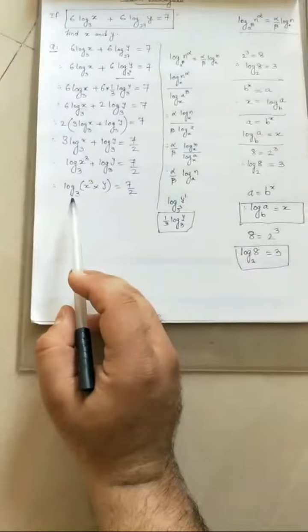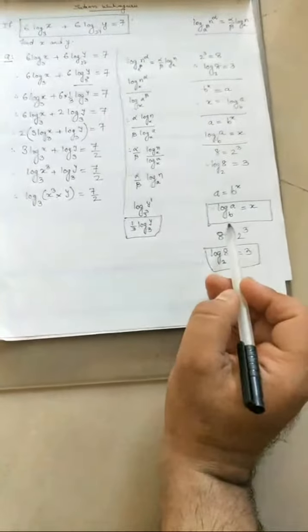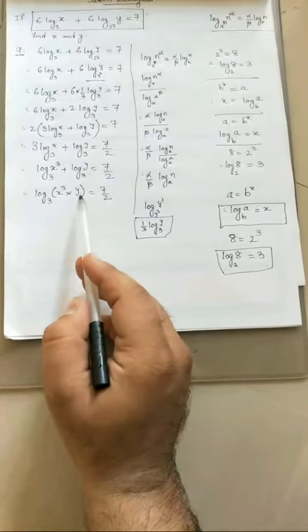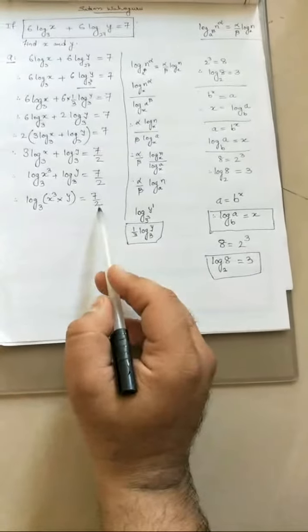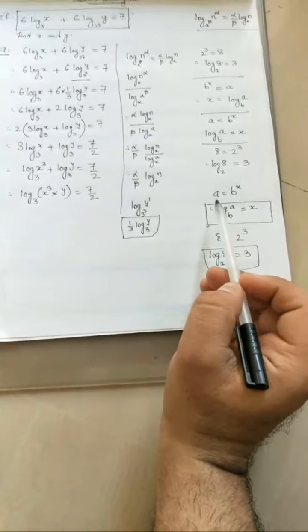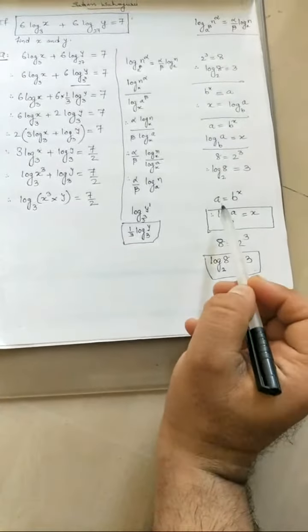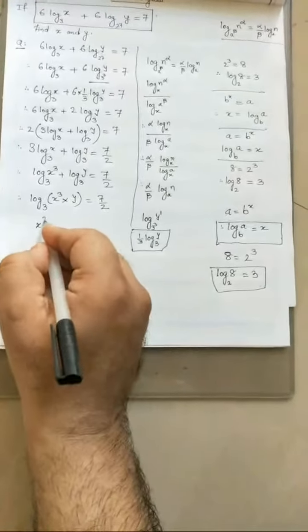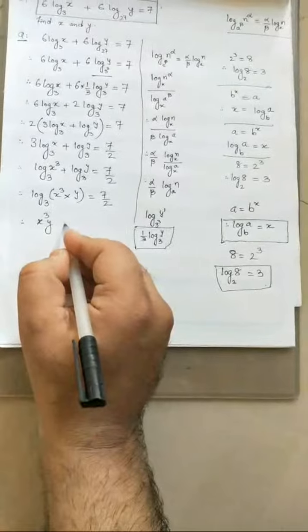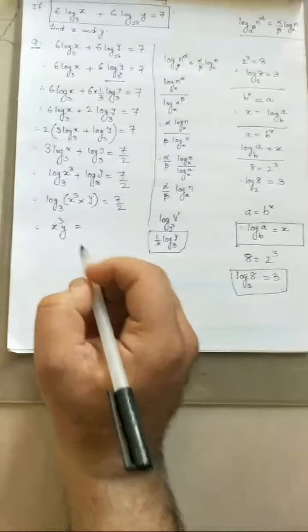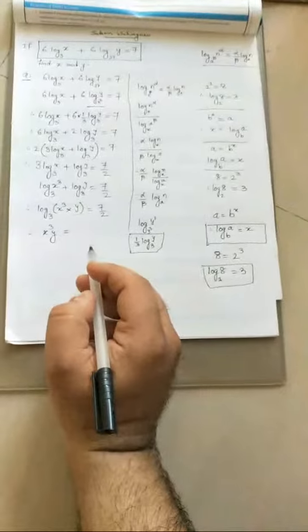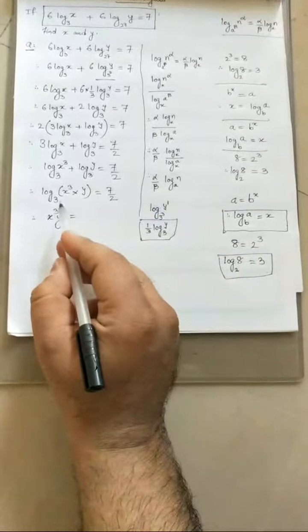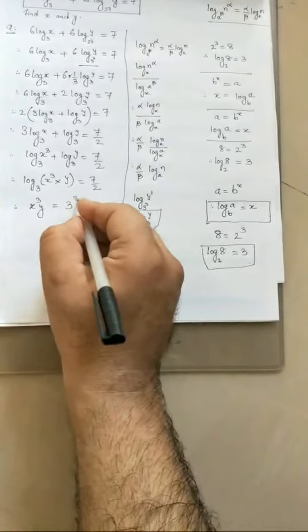Now you compare this with this. It is log 3, log base is 3, here base is b, and this is your term a, and this is your term x. So what is the result? It is going reverse. We'll get a is equal to b raised to x. Okay, so x cube into y is equal to what? Is equal to b raised to x. B raised to x means 3 raised to 7 by 2 here.